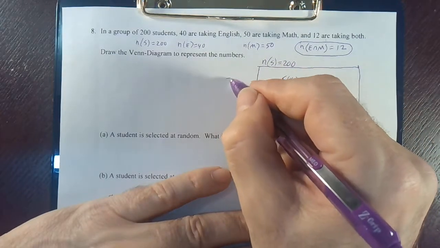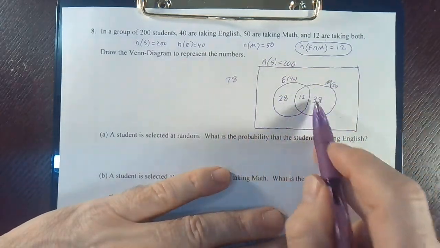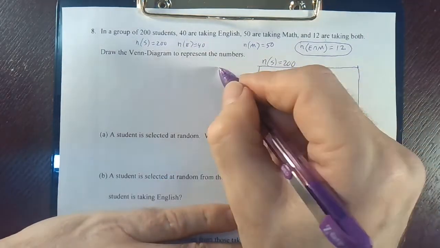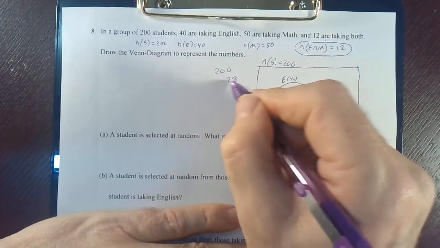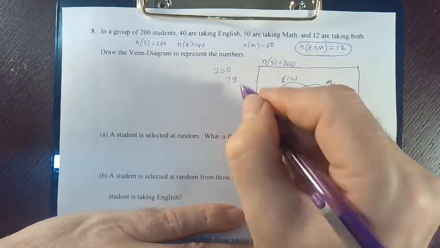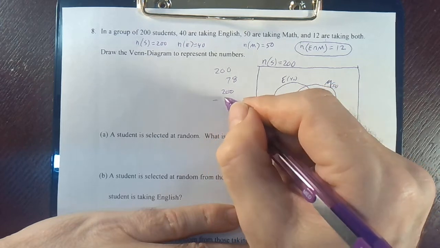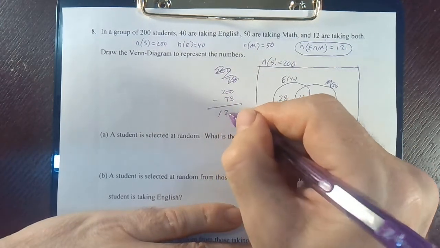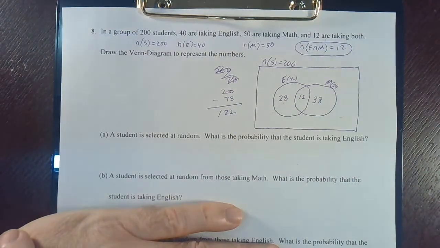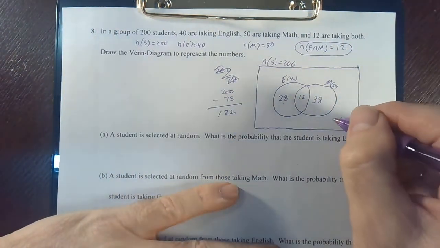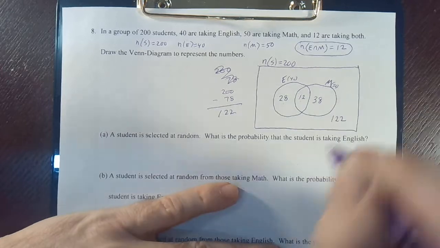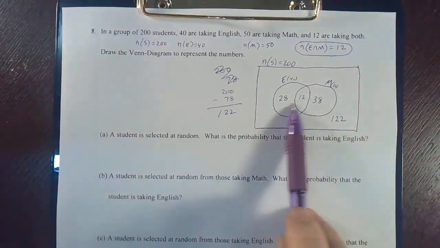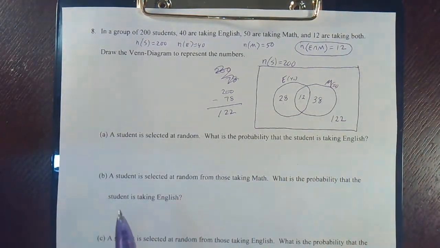So we have 78 already in the diagram. And I need 200 total. Oops. 200 minus 78 is going to give us 122. So out here, we get 122. Now, all four regions add up to exactly 200.